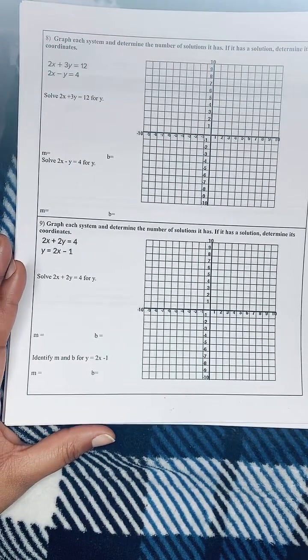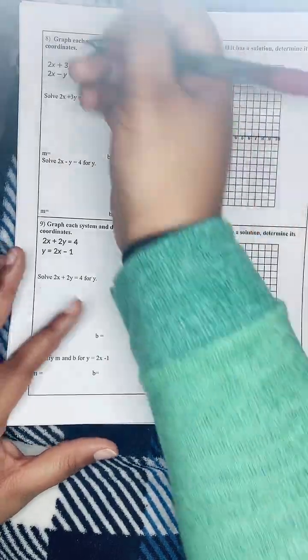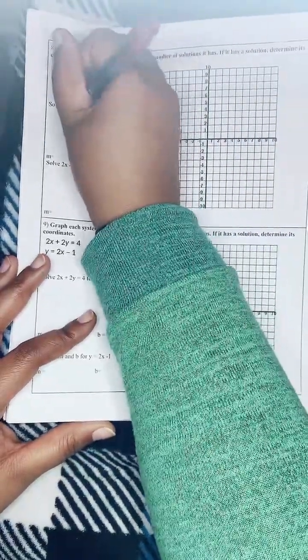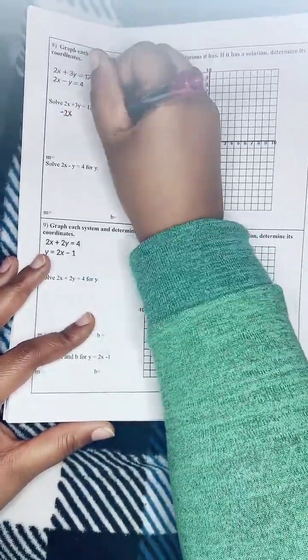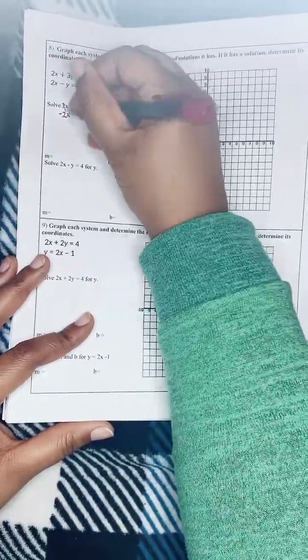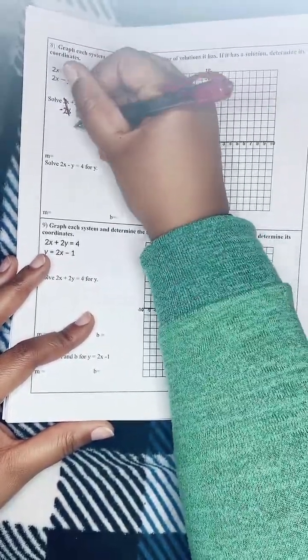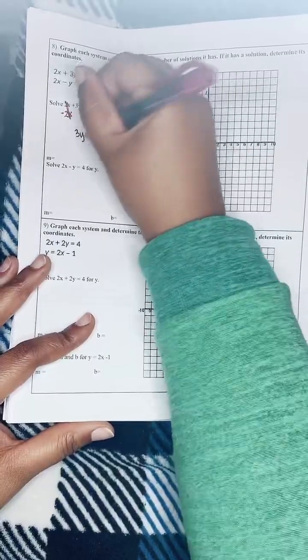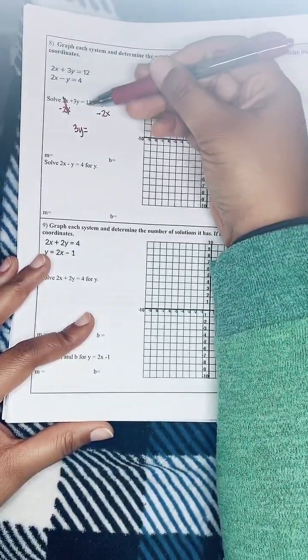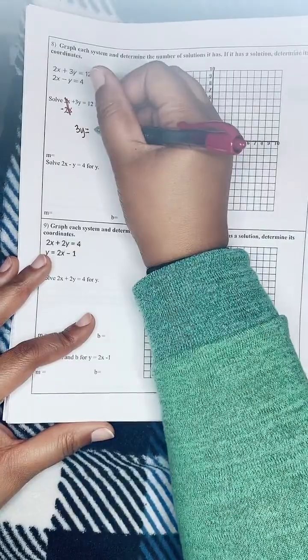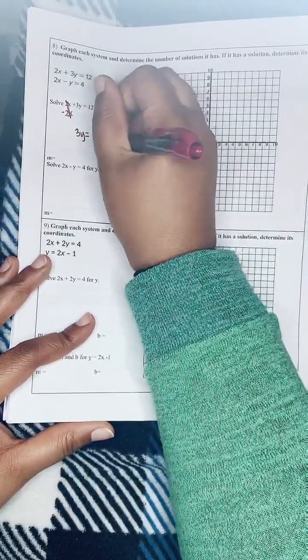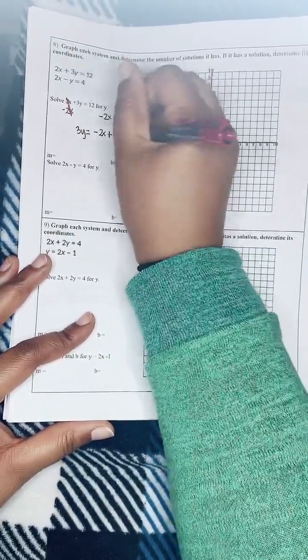Can you subtract 2x from both sides? Yes, let's do it. Perfect. So we're going to subtract 2x and subtract 2x, okay? So we're canceling here. We're going to drop down our 3y equals. Remember, these are not like terms. Don't combine them. So we're going to get negative 2x plus 12.